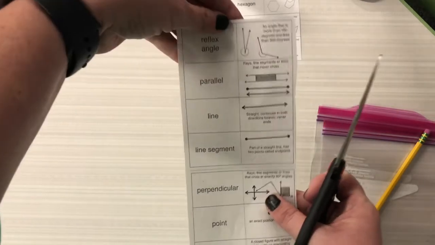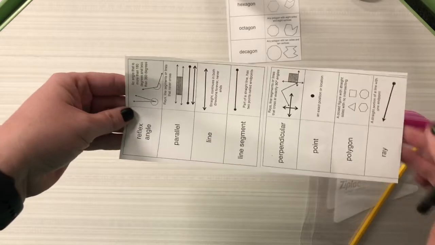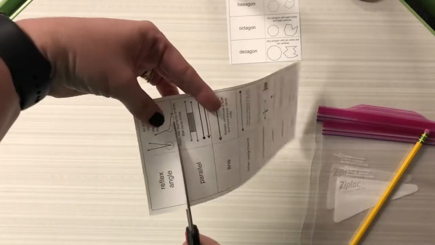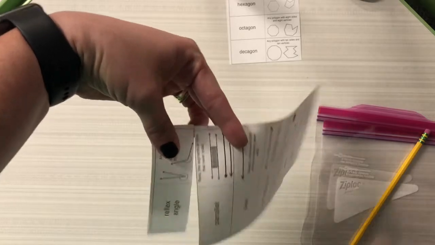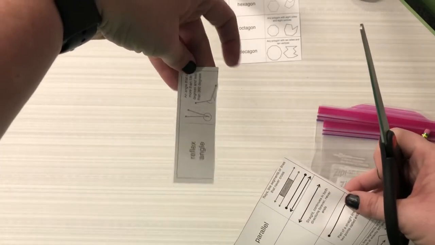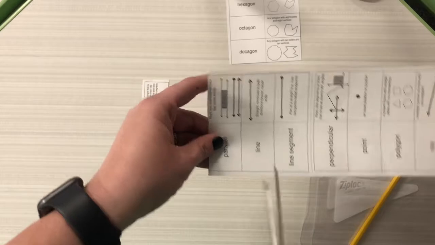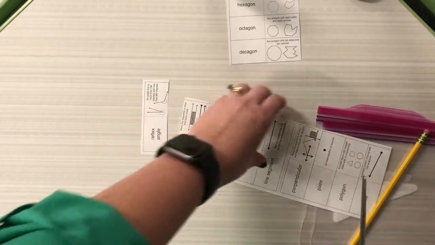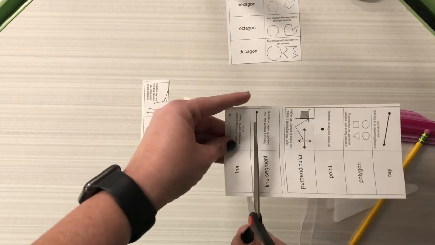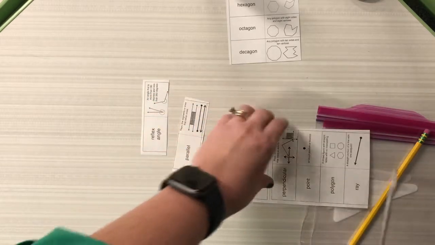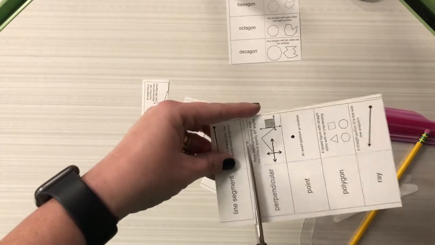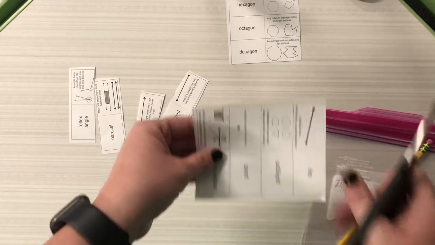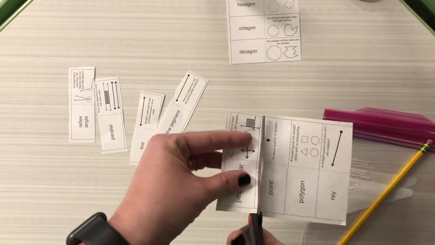I'm going to turn mine just to the side so it's a little easier with the cutting process. And I'm cutting in what we call our rows. So I'm going to cut so the word and the definition are still attached. And I keep doing the same process until I'm finished with all of my words. Do this for all of your vocabulary terms for this first section.